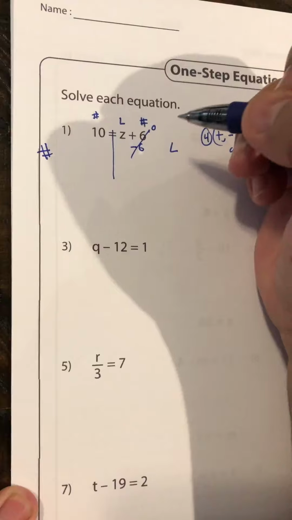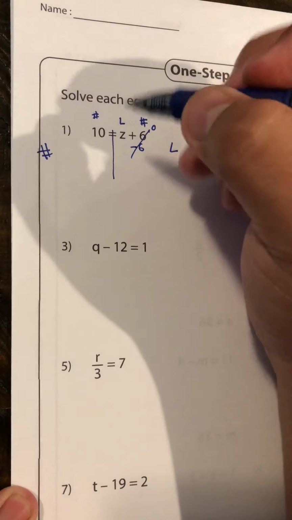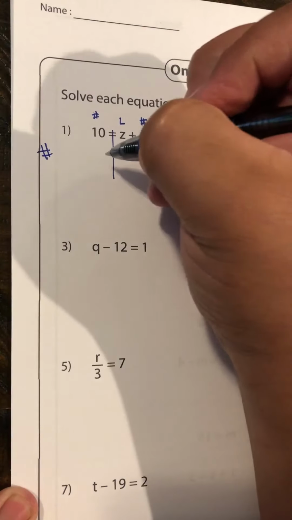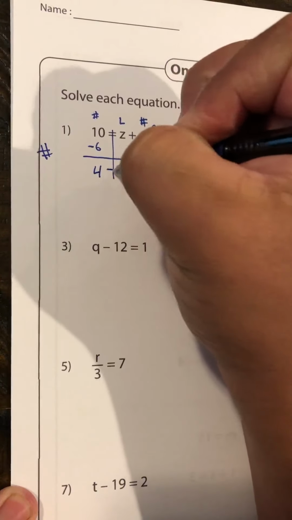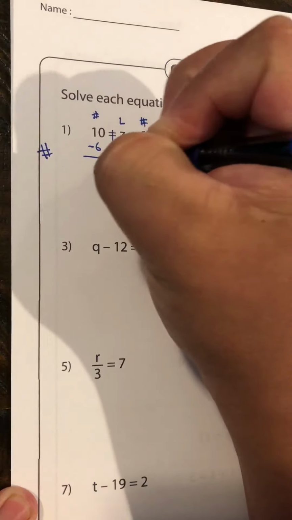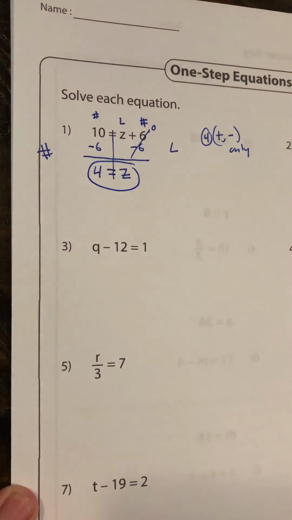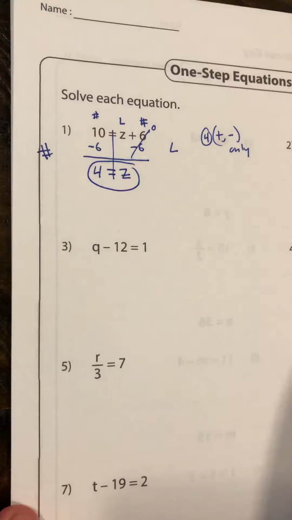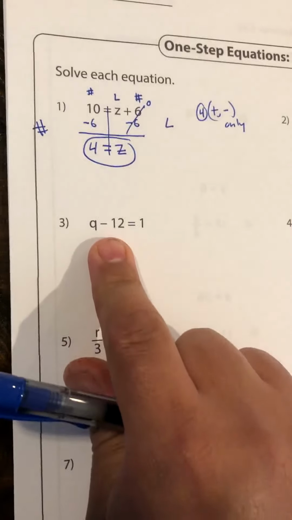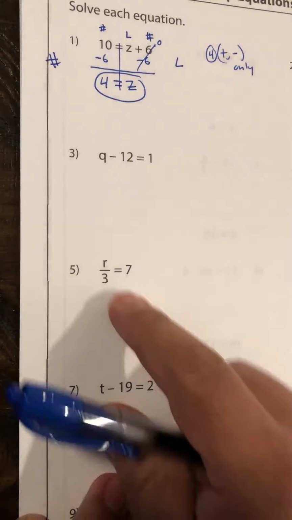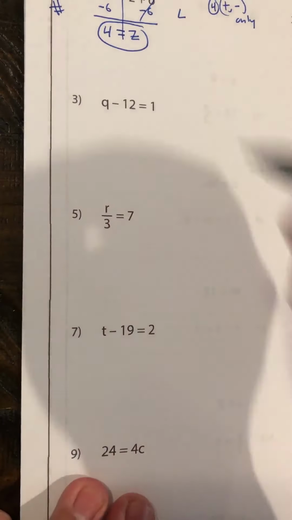And that was our goal, right? And in order to keep the equalness of this, we have to take away 6 from this side also. And we get 4 equals 2z, and then we're done. Cool? So that's one step where we had to do separate. This one can be done kind of the same, but instead of minus, you would do plus to get rid of that. But let's look at number 5.